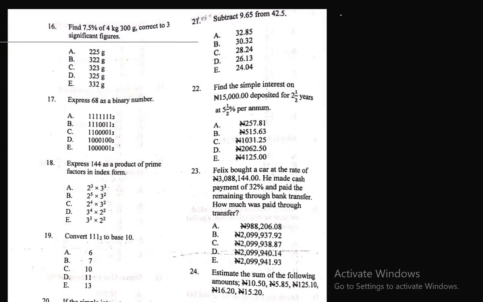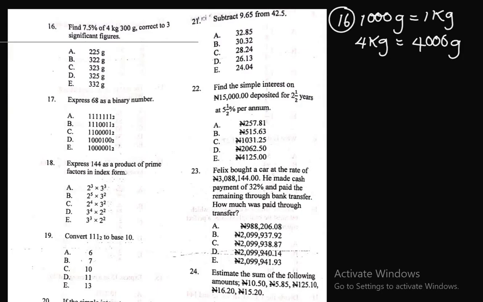Question 16 says, find 7.5% of 4 kilogram, 300 grams. Correct your answer to 3 significant figures. The first thing you must know is that 1000 grams is equal to 1 kilogram. So 4 kilogram in the question is equal to 1000 times 4, that's 4000 grams. So change everything to grams. That will be 4000 grams plus 300 grams, which will give me 4300 grams.